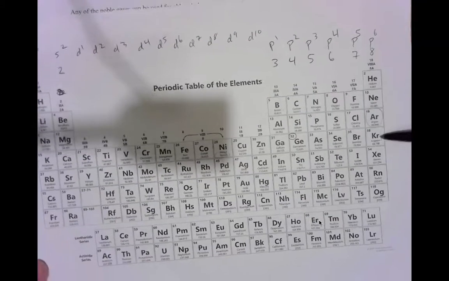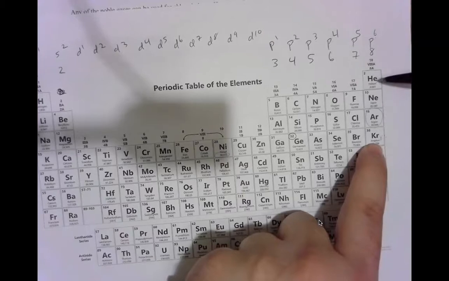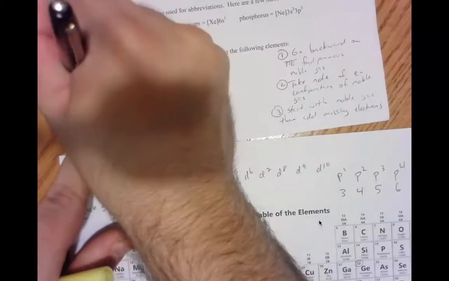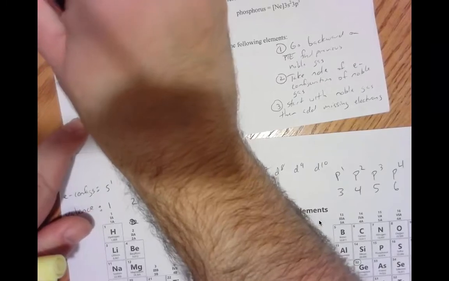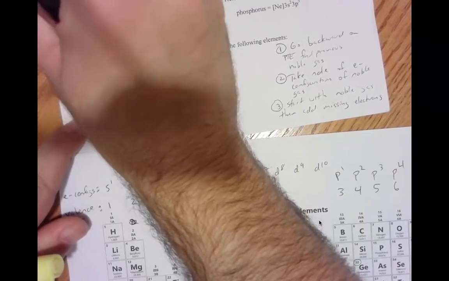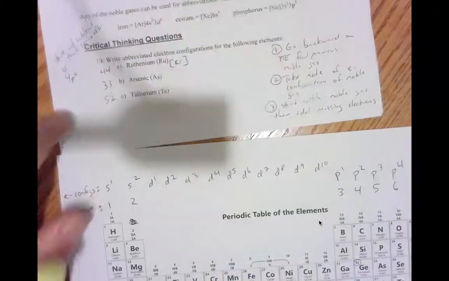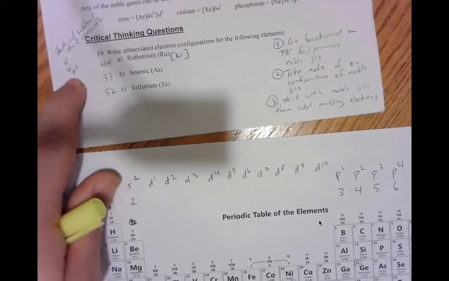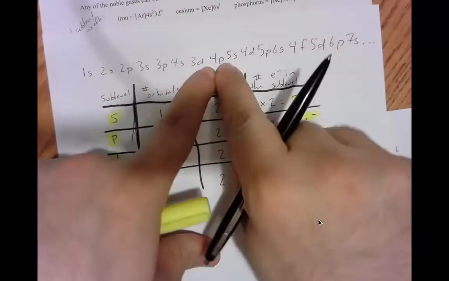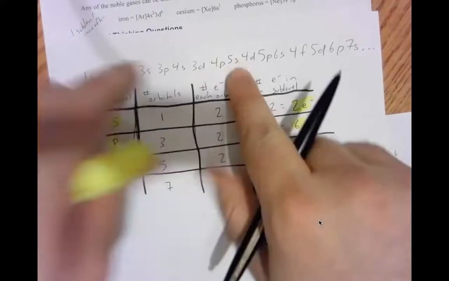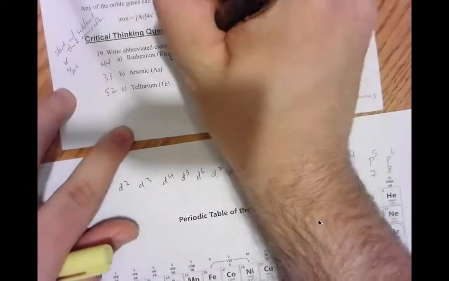So we know that krypton is going to end in p6, and then it's going to end in which energy level? 1, 2, 3, 4. It ends in 4p6. So I make a little note, 4p6 on the side, because I know that you need to start with the sublevel that comes after. So we're starting with a sublevel that comes after 4p6. So if we look at our list, which we find right here, after 4p would come 5s. So then we know we're going to start with 5s.